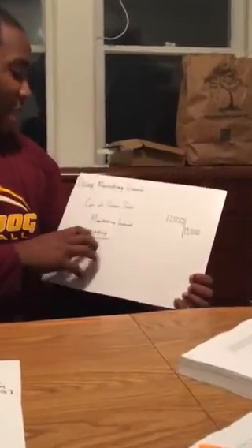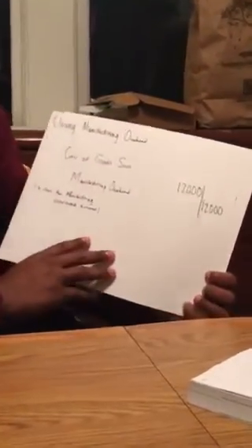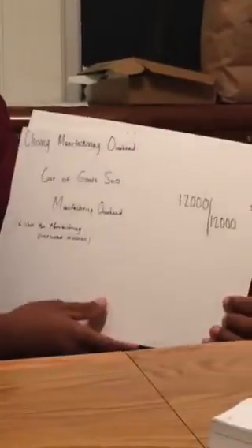And to finish up, we have the closing of manufacturing overhead, which is the cost of goods sold and the manufacturing overhead. And you do this to close the manufacturing overhead account. And these are just examples of different numbers.